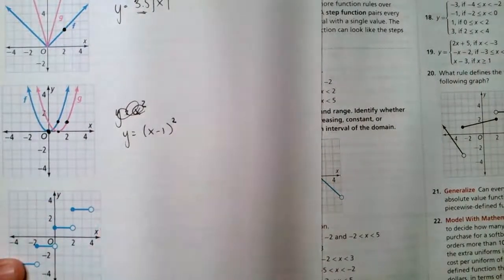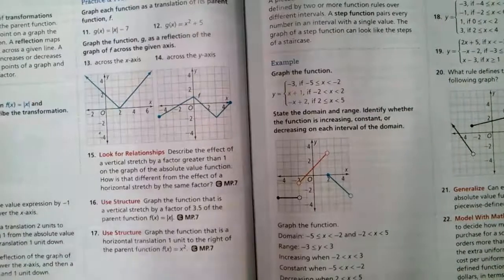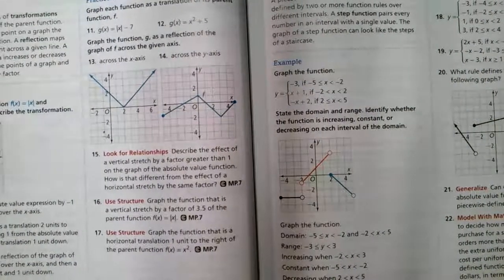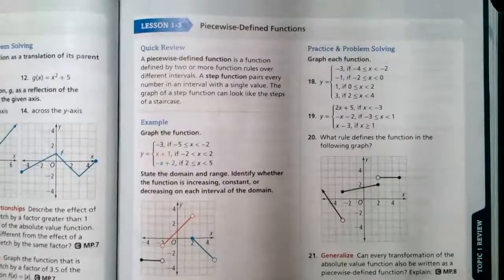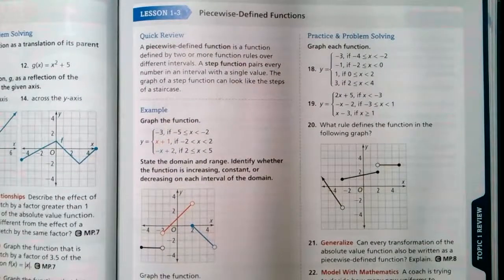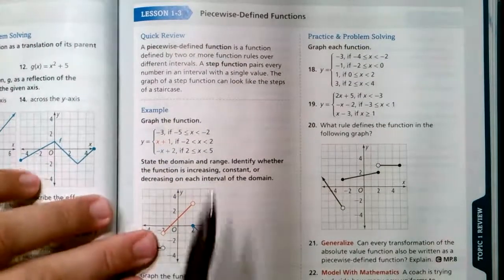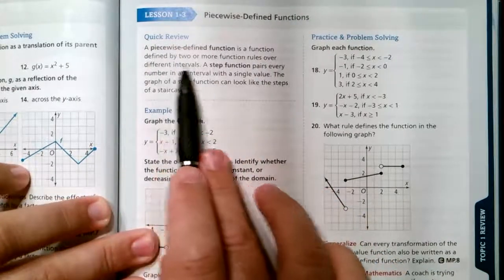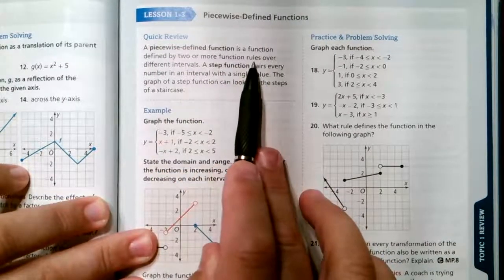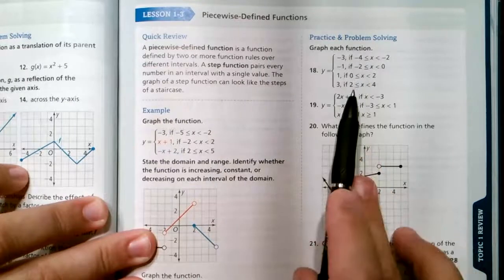Y equals x squared. If we want it to go right 1, I'm going to have to erase that. Y equals, if I want everything to shift right 1, it would be x minus 1 squared. Remember, you always go in the opposite direction.